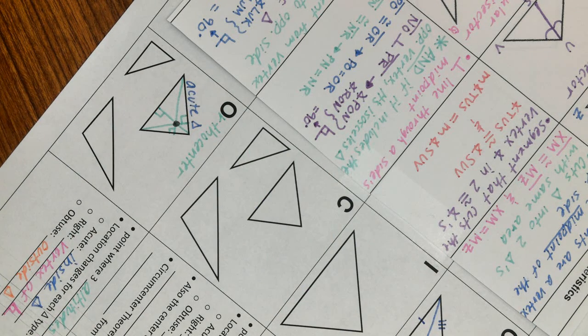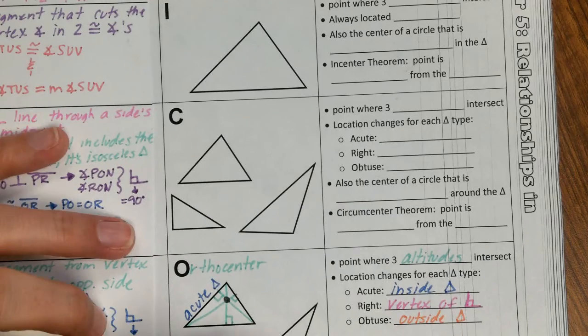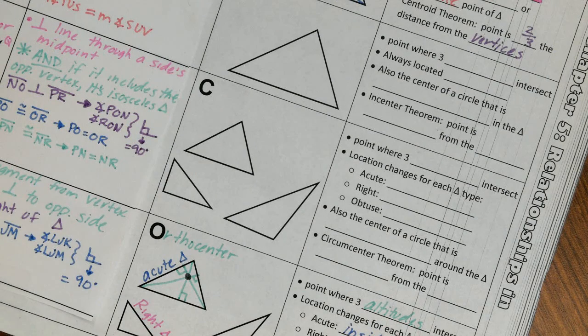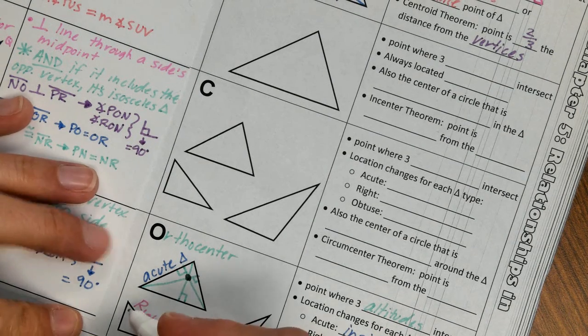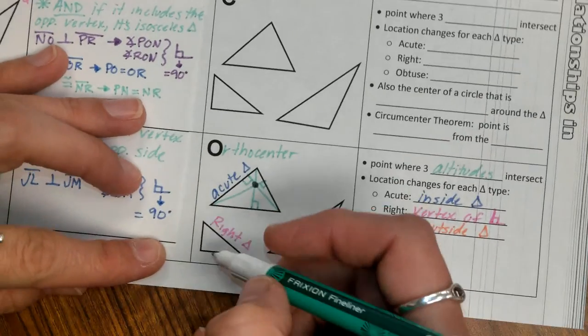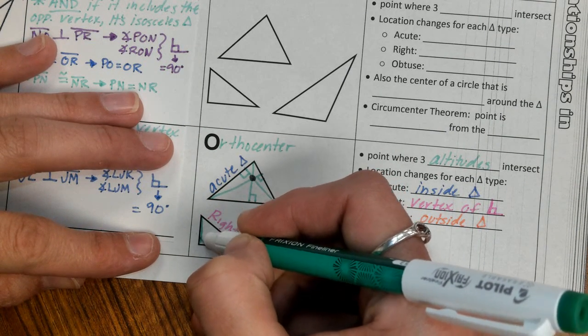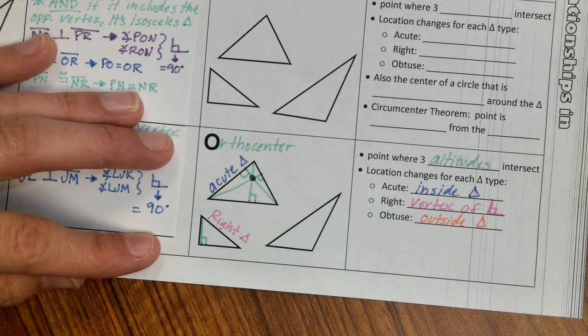So let's take a look at the right triangle. This is going to be our right triangle over here, as you should have seen in the video as well as at the bottom of the notes. We're going to go from this vertex right here straight vertically down, creating a 90-degree angle.